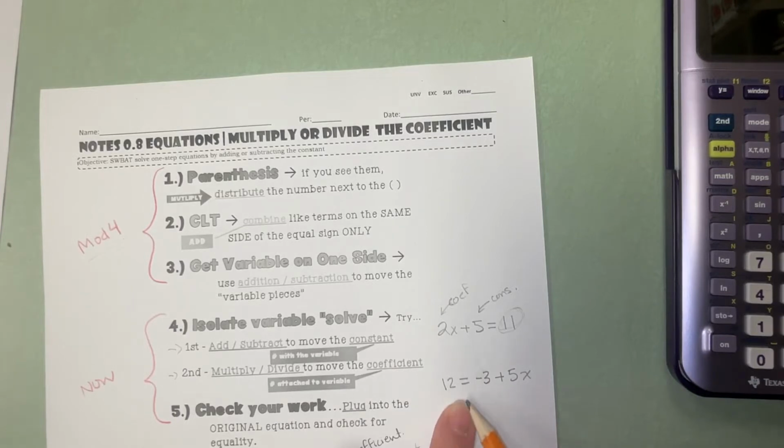So in 12 equals negative 3 plus 5x, which one is the coefficient? All right, so in this one, the 5 is the coefficient because it's the number attached to the variable. Now let's figure out which one is the constant. All right, negative 3 is the constant, is the number that is with the variable. All right, so let's go through a few examples.